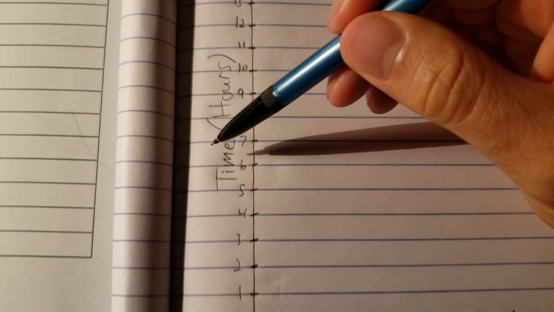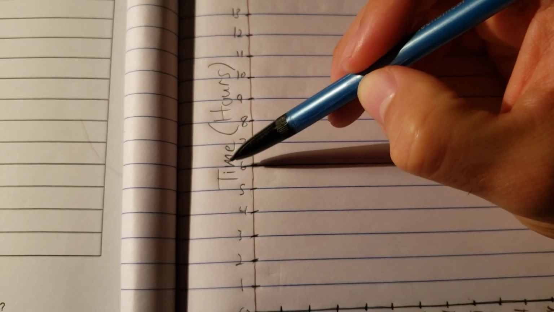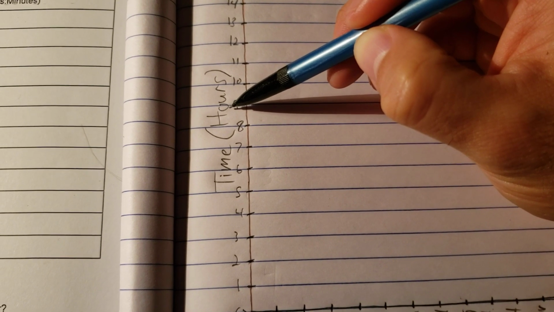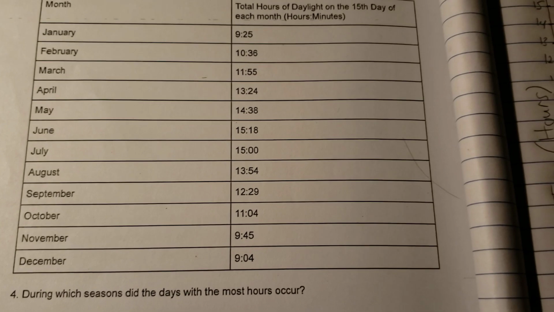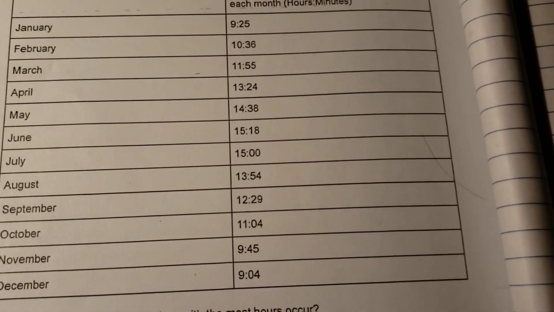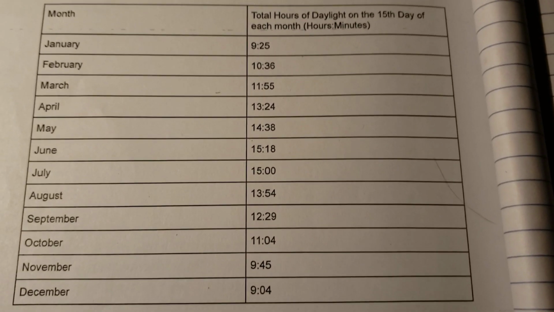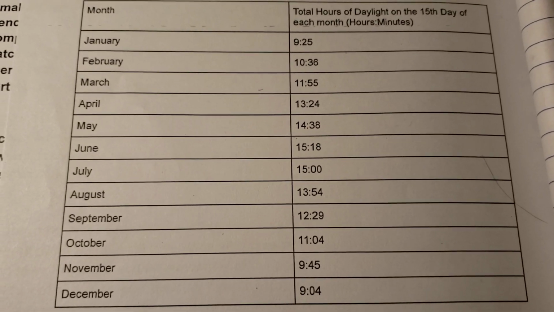All right, and I labeled the y-axis. This is time in hours. Okay, so now we've got to start graphing this thing. I'm going to walk you through how to graph most of this, and then you should be able to get the hang of it.